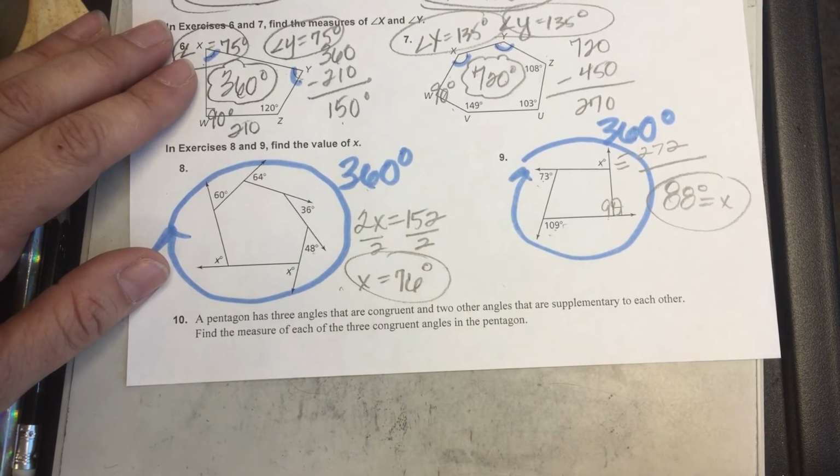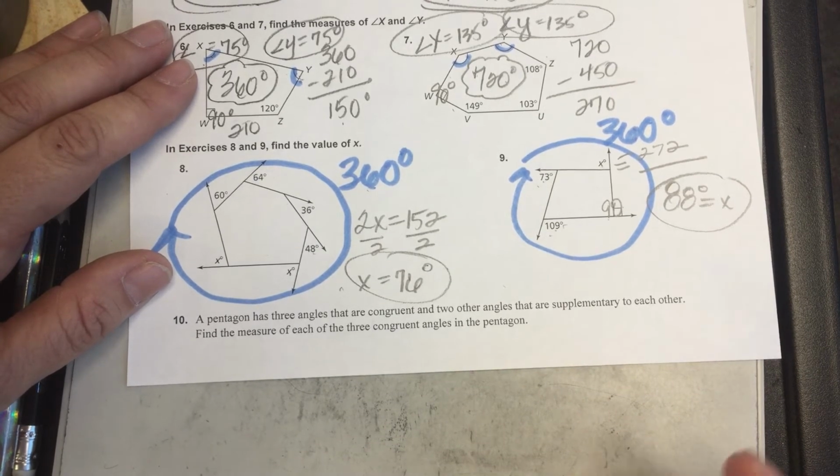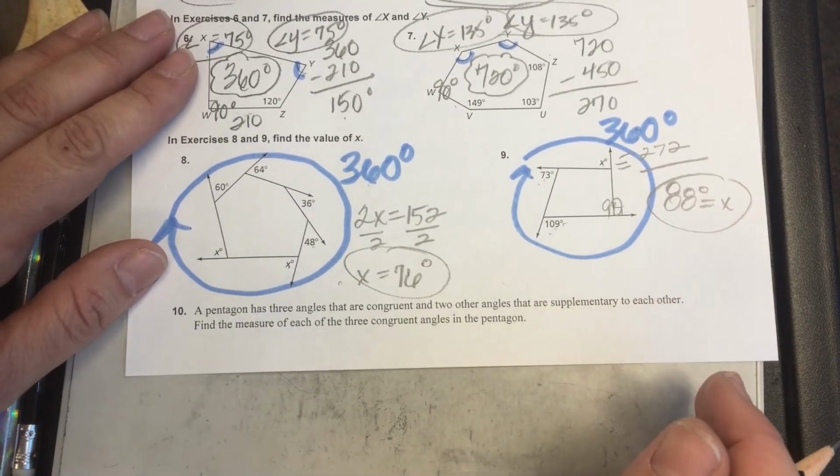I see a lot of you guys marking on your paper. Would you forget the 90 degrees? It's right here. Oh, no, I don't know. I just see a lot. Do you need something to write with, sweetie? Yeah. Here.